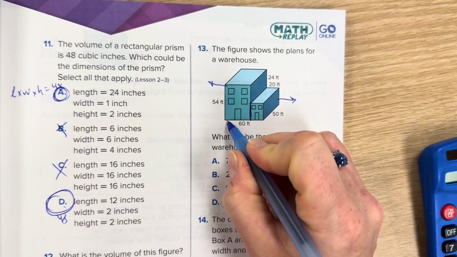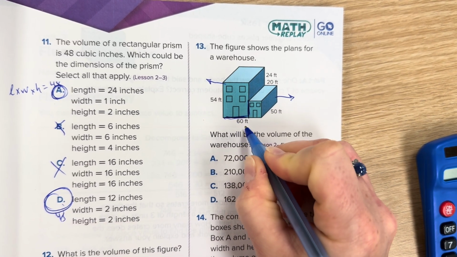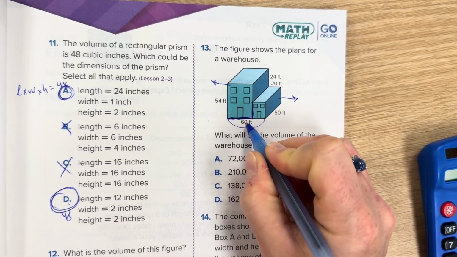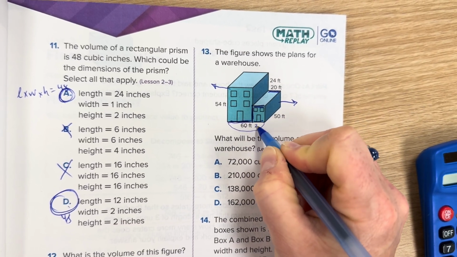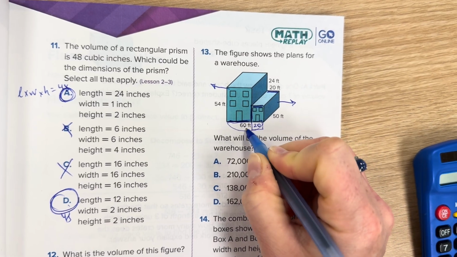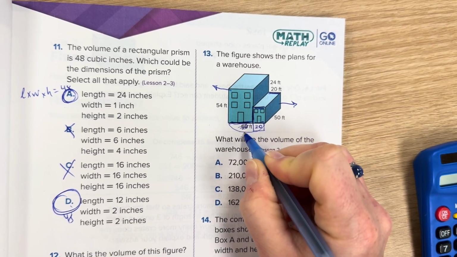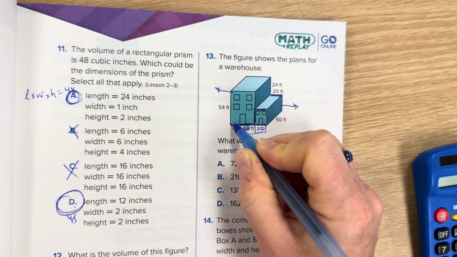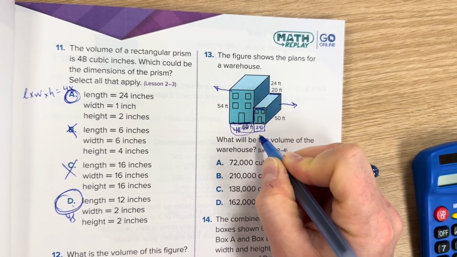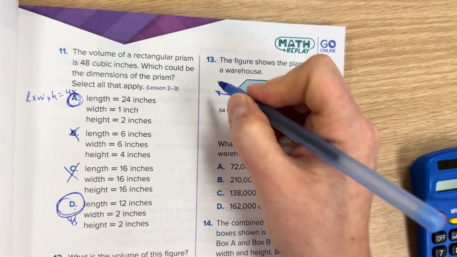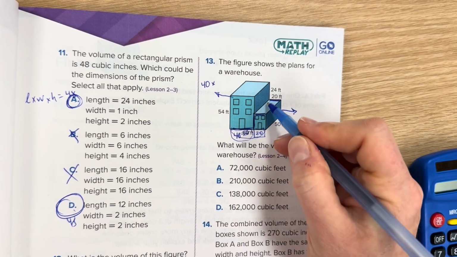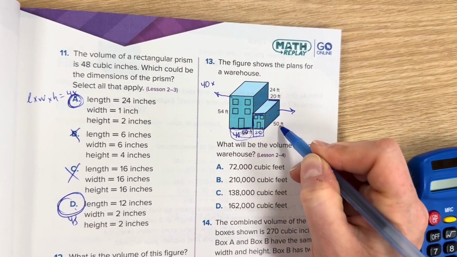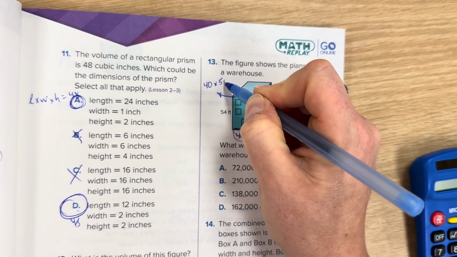So I need to find this length here. The whole thing is 60. Look at this much is 20. So to get 60, I would need 40 here plus 20 is 60. So my length is 40 times my width. How wide is this? Let's see. Oh, there it is. 50 feet wide.